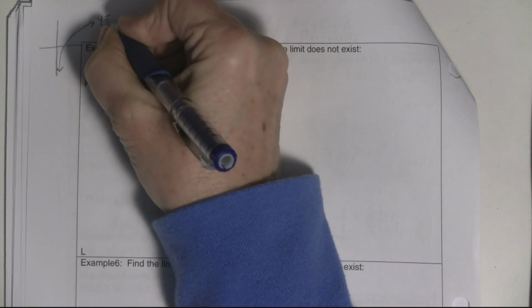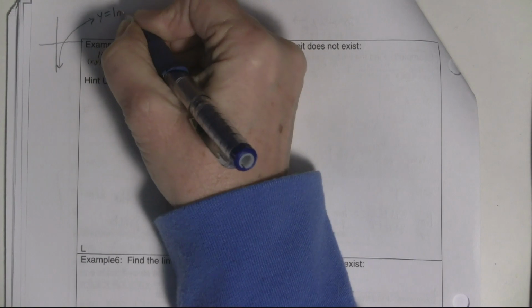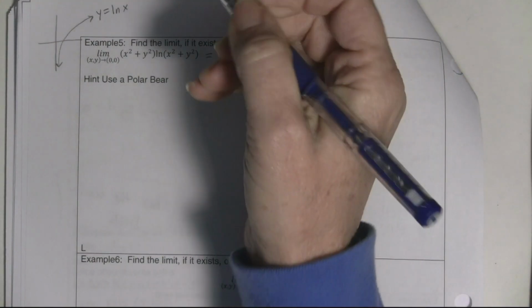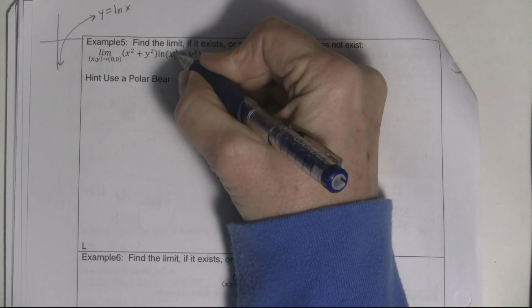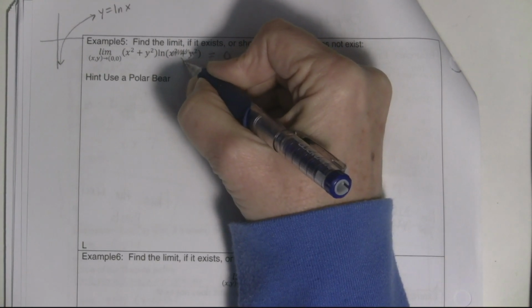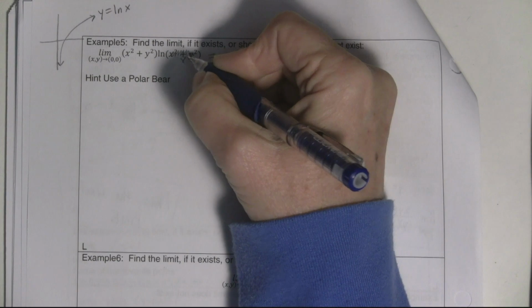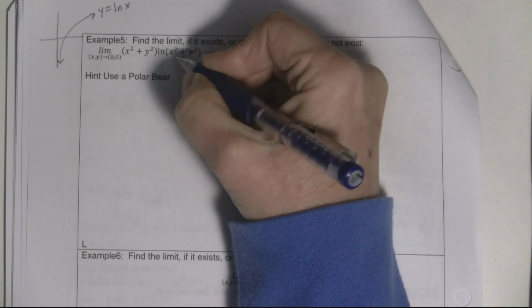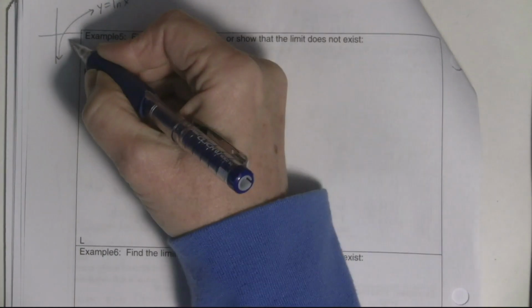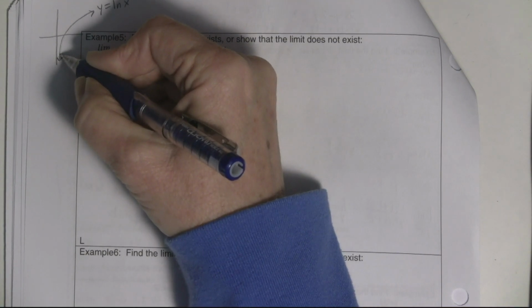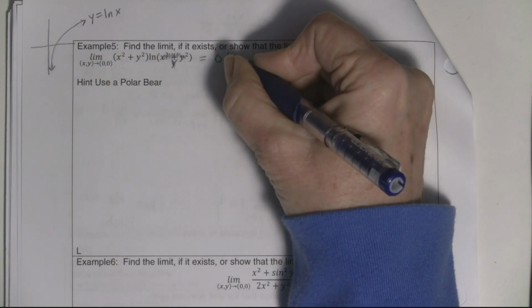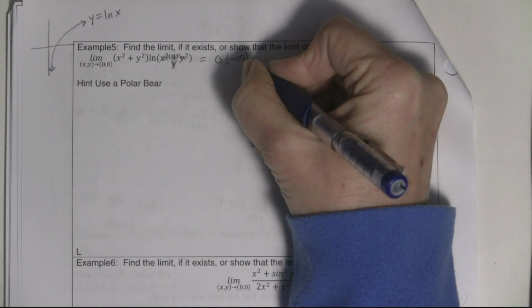And what we have, this is y equals the natural log of x. Forgive me, I'm now saying that this part in here is just x, just for a second, to prove to you that if this is getting close to 0, I'm going towards negative infinity, right? And so this is an indeterminate form, 0 times negative infinity.